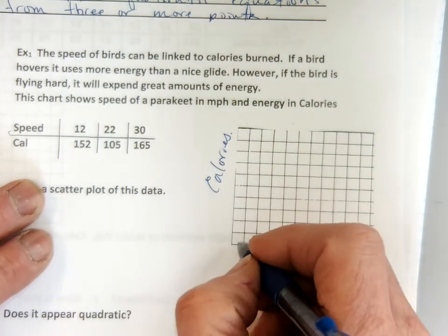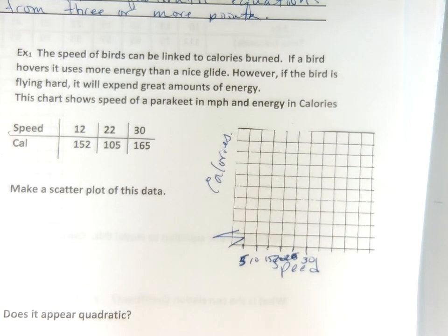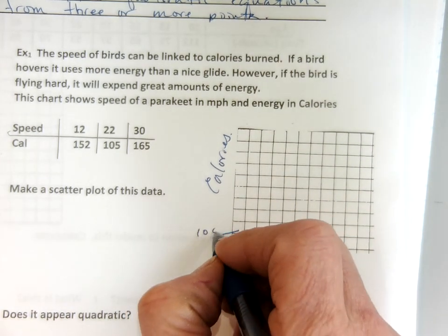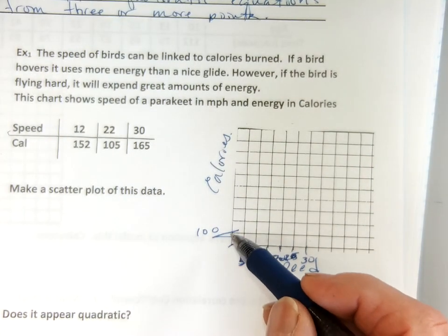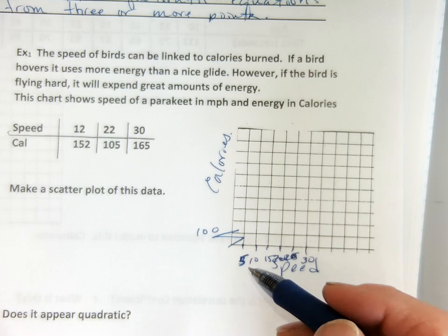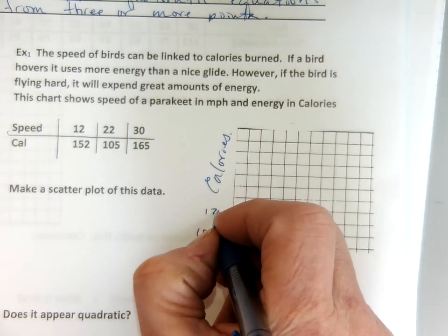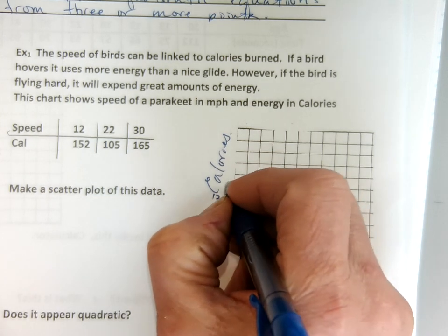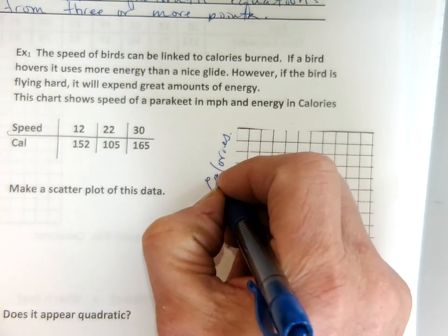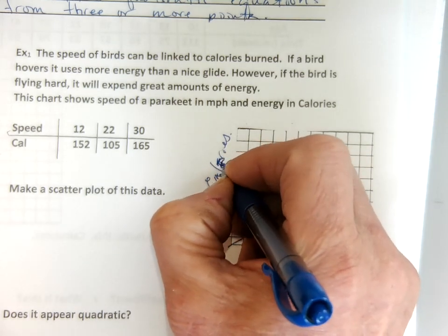I'm going to do a squishy. Do you know what a squishy is? I'm going to compress everything from 100 down. So all of the numbers from 0 to 100 have been squished. And so then I'll go 100, maybe 110, 120, 130, 140, 150, 160. Okay, so I just did a squishy.